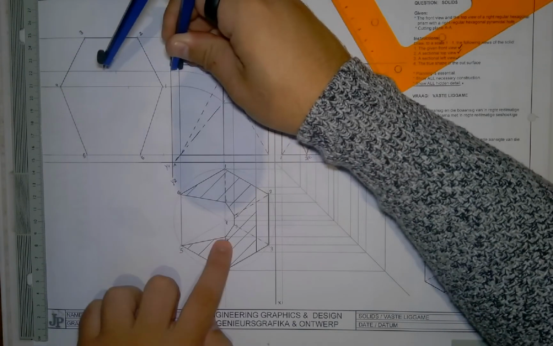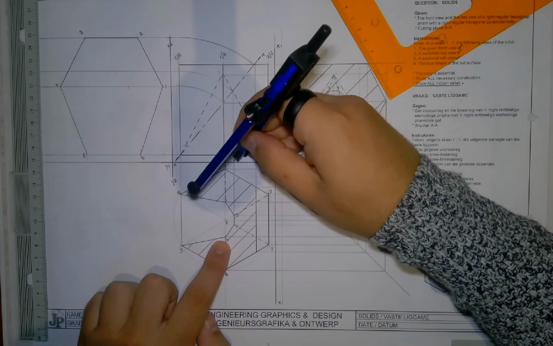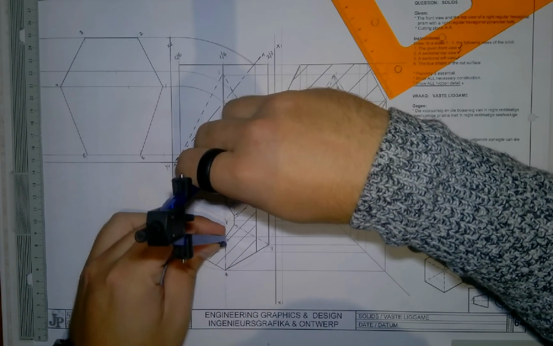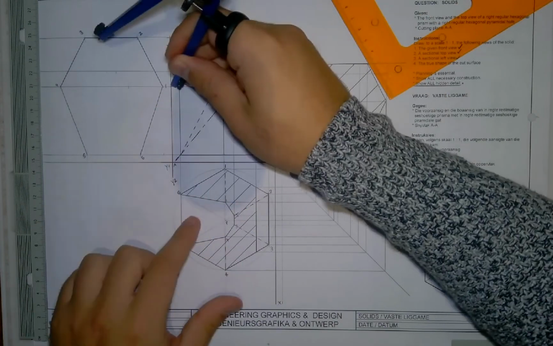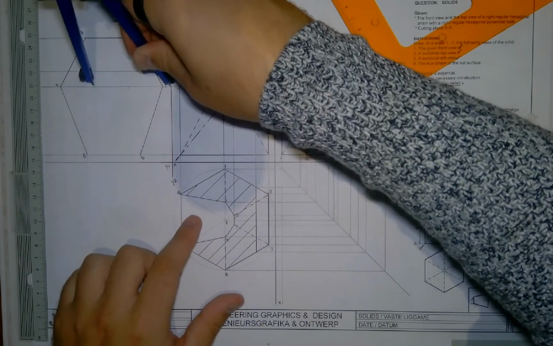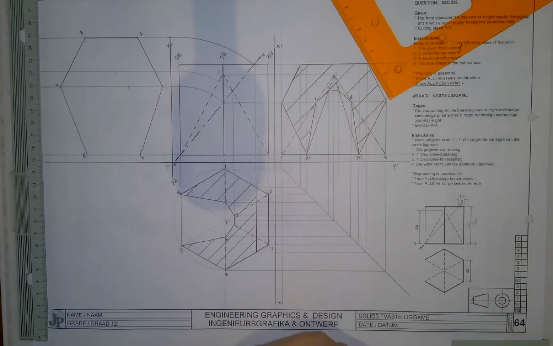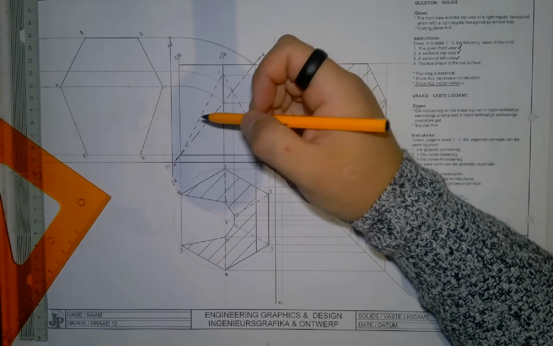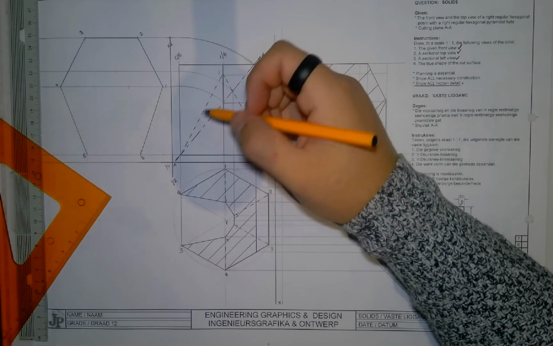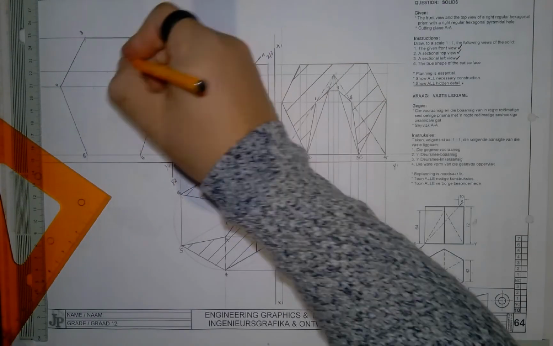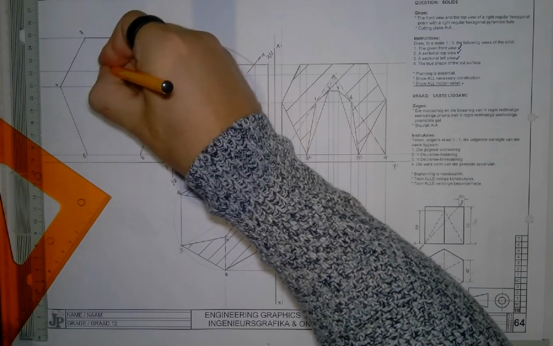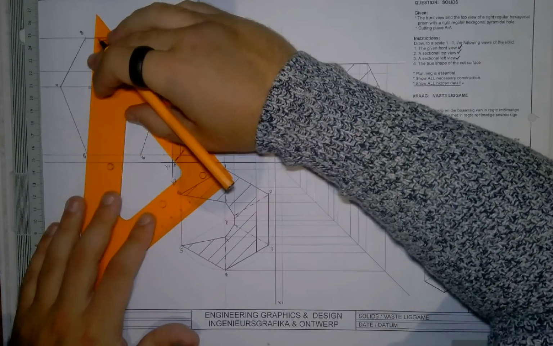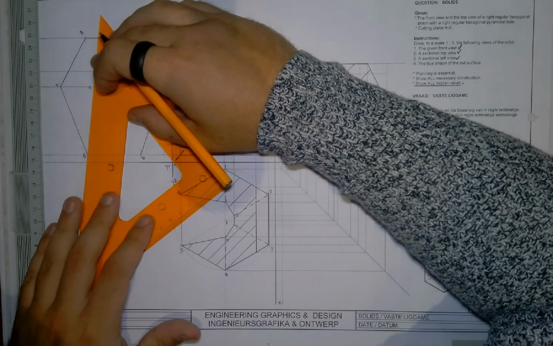And then 4. 4 is on the same line as 1. Now we can go and label first of all. That's 1, that is 2, that is 3, that is 4, and go draw our lines in.